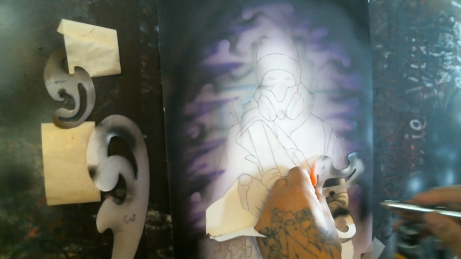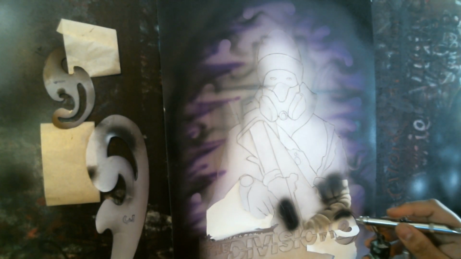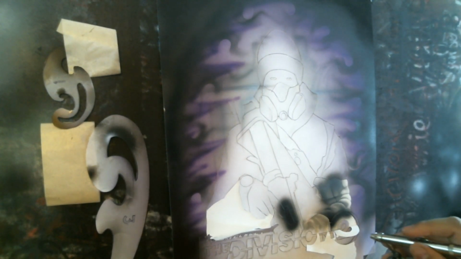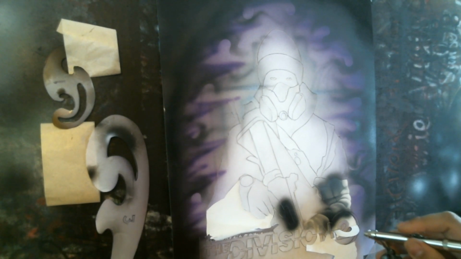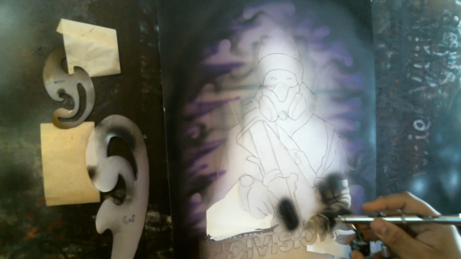Right, all I'm doing is just working my way around. See, and we're getting this little cool blend effect, which is what we want. Make sure you get those edges in there. Maybe you want to do some nice close-up freehand stuff.